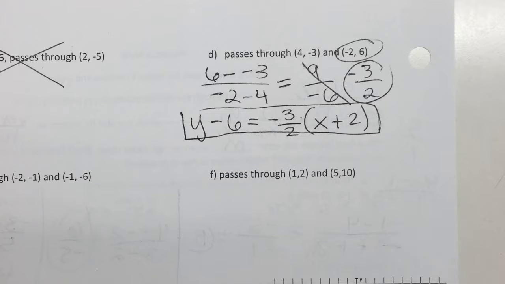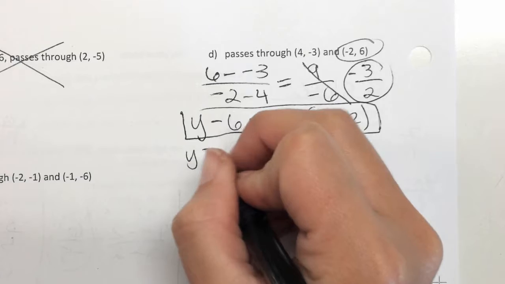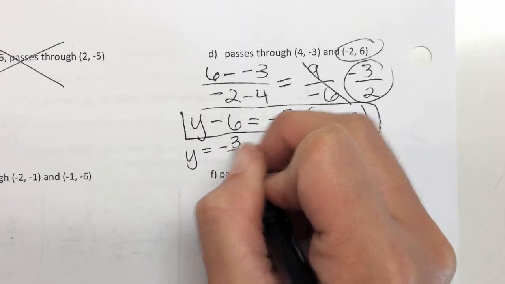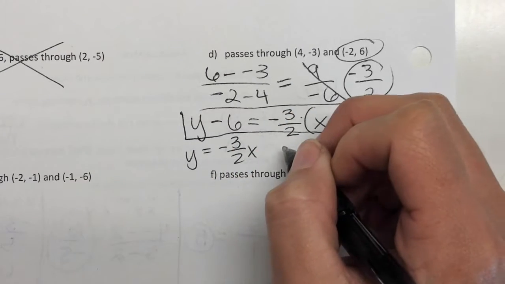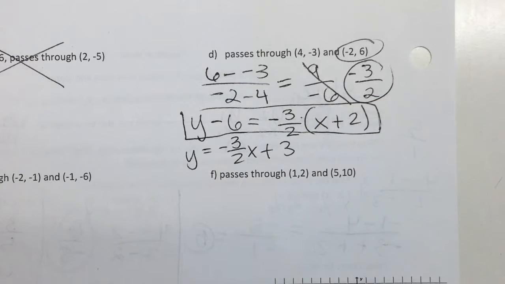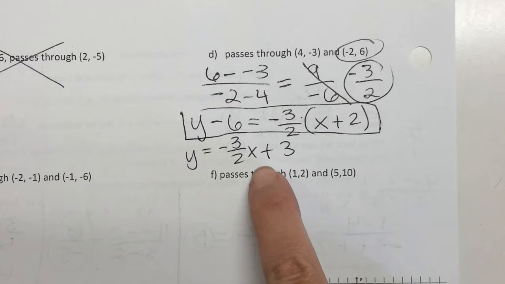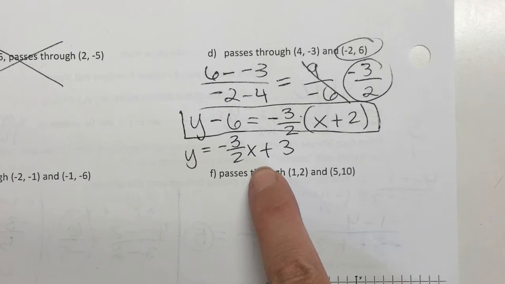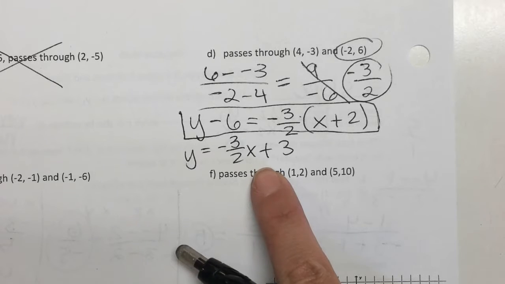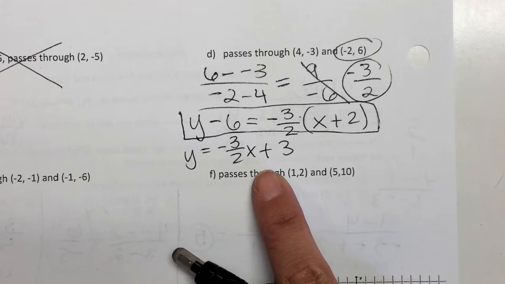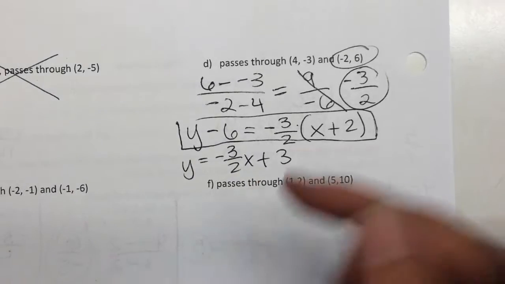Alright, who wants to tell me the slope intercept form? Go ahead. I got y equals negative 3x over 2 plus 3. Plus 3. Raise your hand if you got this. It's correct. Do I need to go over it? Yes, ma'am. Why do you say yes when you got it? I just don't understand. Okay.